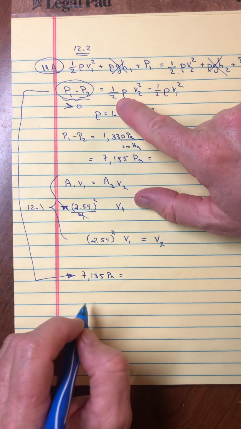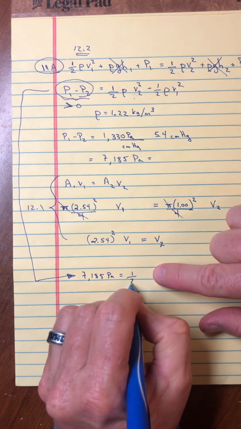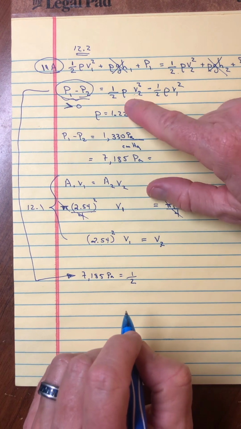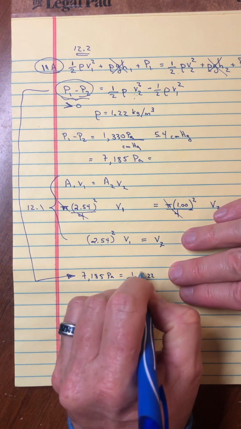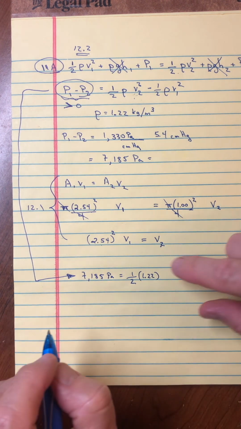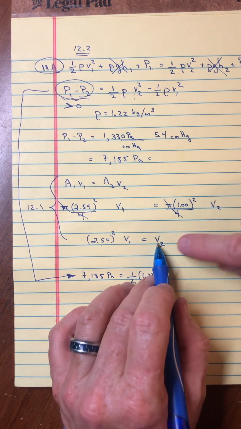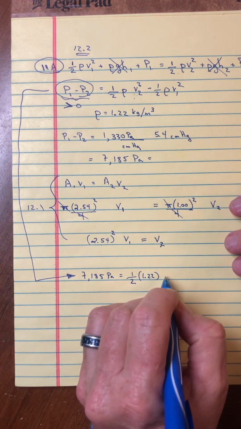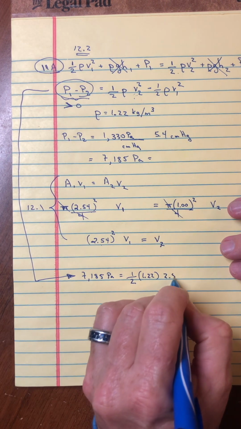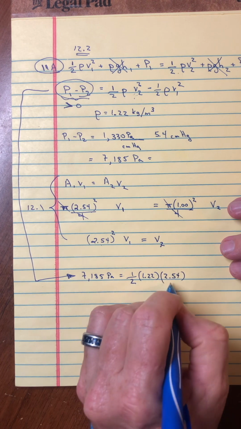And then here I have a 1/2. And if you let me put in my rho of 1.22. And now if you let me put in my V2, this was this whole point, and it's V2 squared, that would make 2.54.